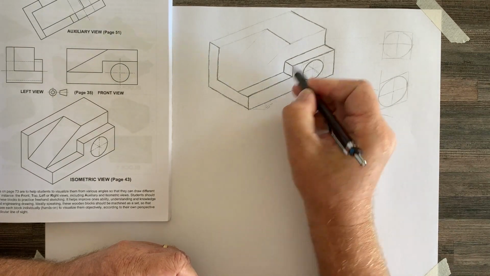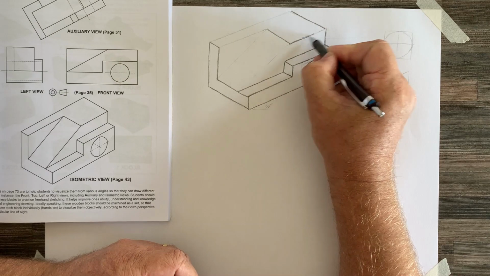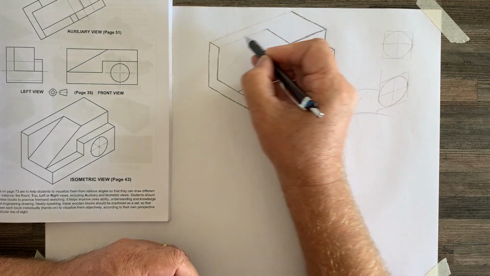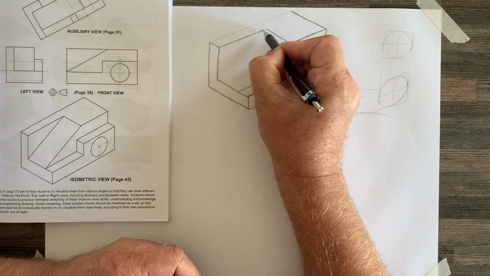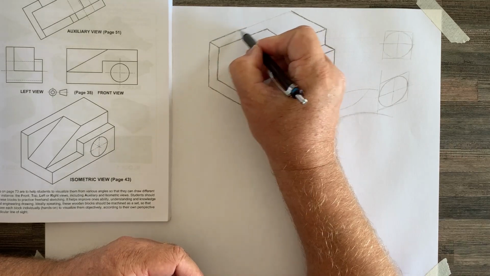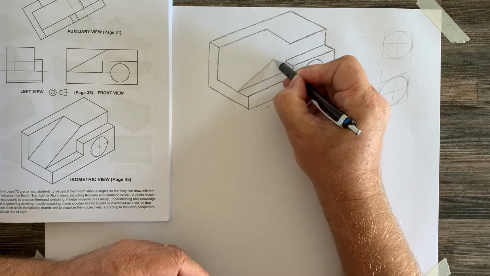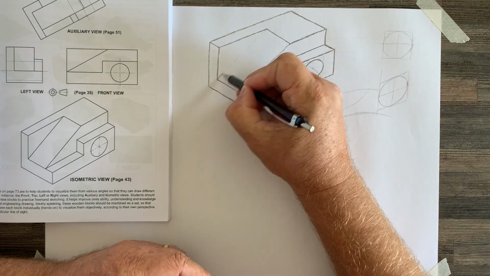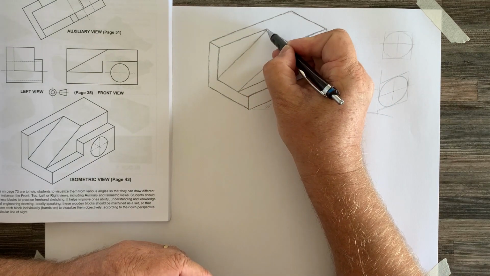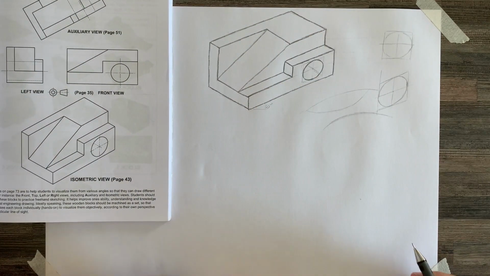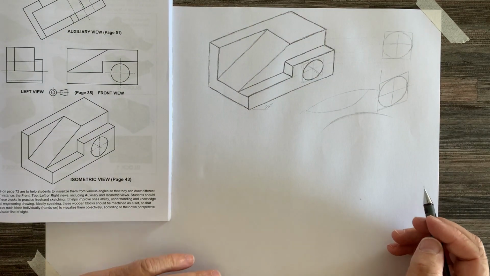And that corner is not meeting up. Alright, so there's your isometric freehand sketch.